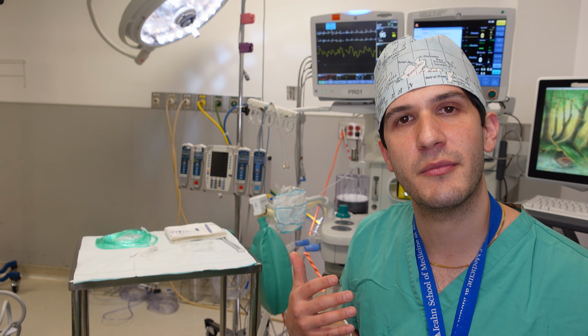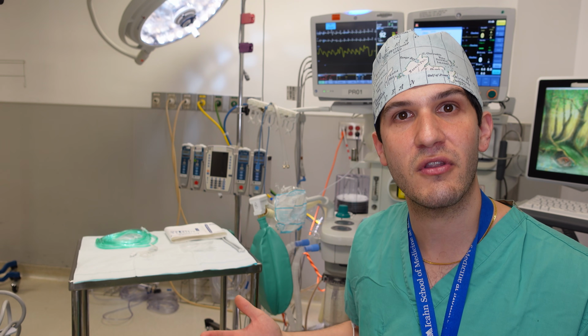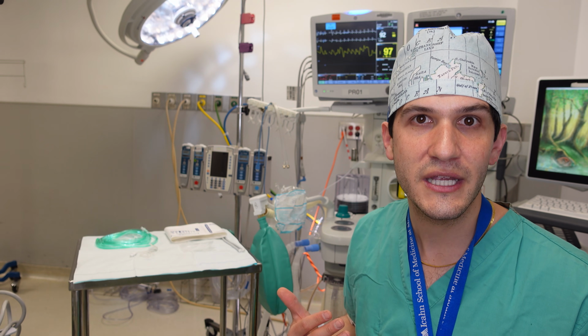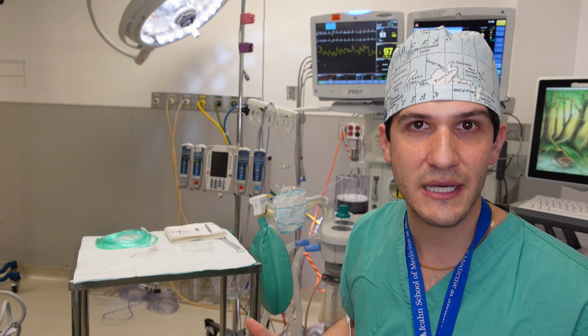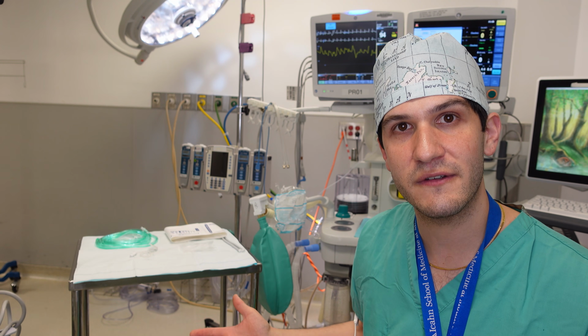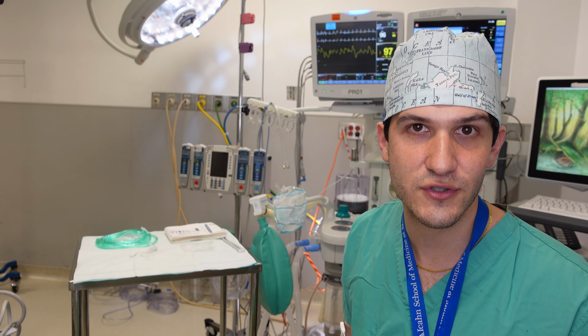So for me to be able to monitor capnography is extremely important, and it's also important because a lot of the interventions that I can do, including making adjustments to my ventilator or administering different types of medications, can have important effects on capnography. So it's something that I want to keep track of throughout the duration of surgery.